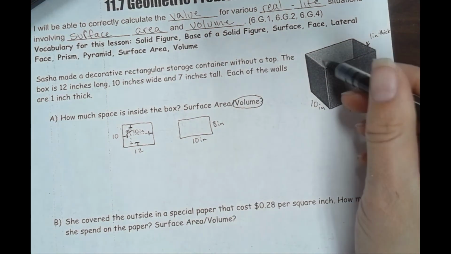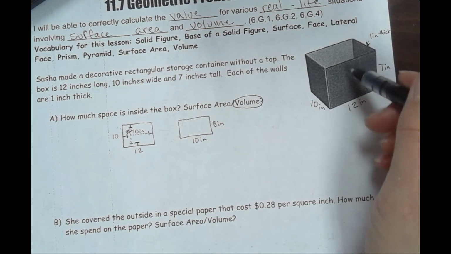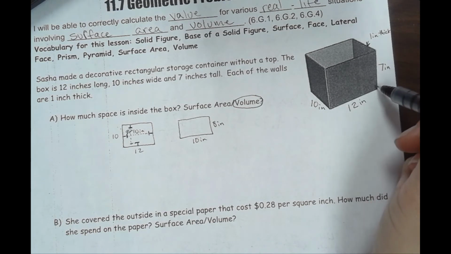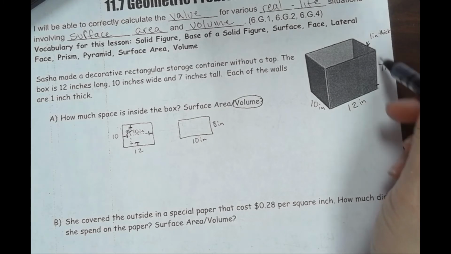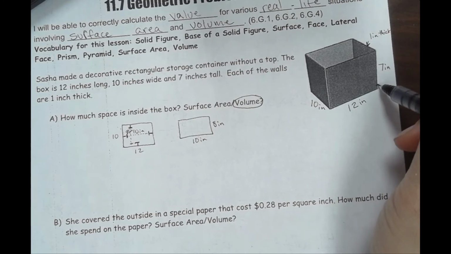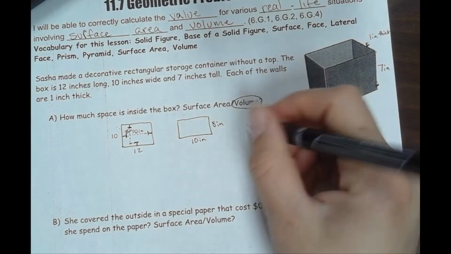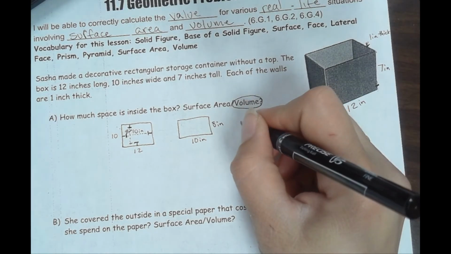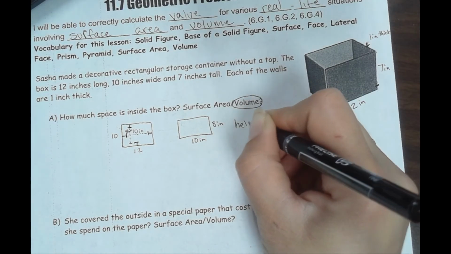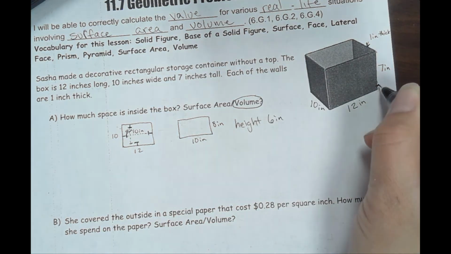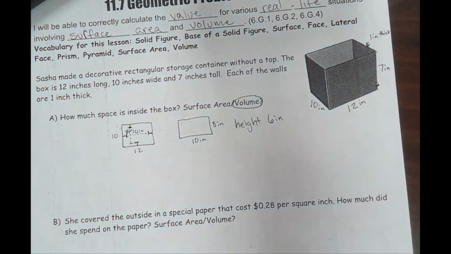Now how tall would it be? It's missing a top. However, we've got a bottom of the box. The wall of the box on the bottom is also going to be 1 inch. So if it's already 7 inches tall but the bottom is 1 inch, we've got to take that 1 off to tell me how tall it really is on the inside. So on the inside of the box, it's going to have a height from base to base of 6 inches, because we have to take that 1 inch off of that 7 inches.